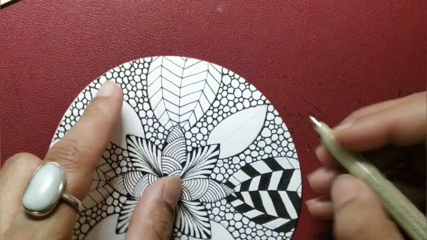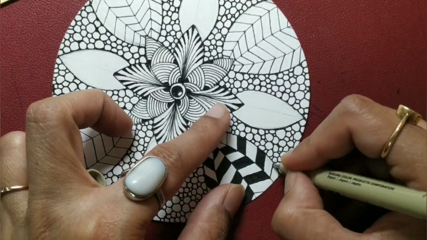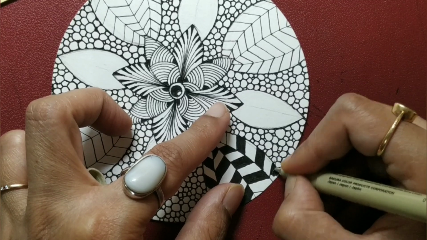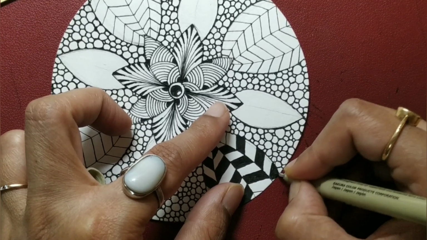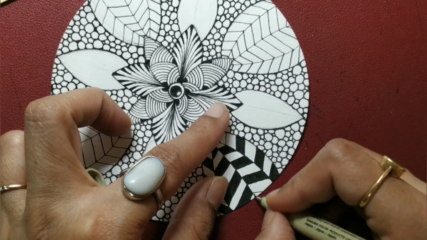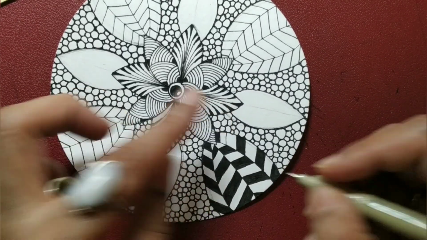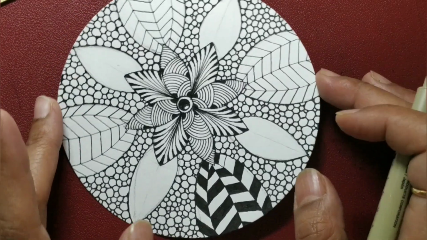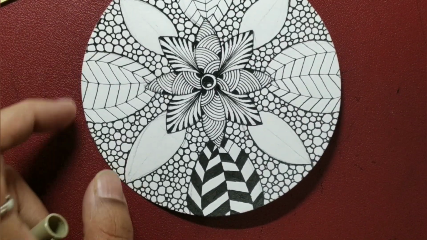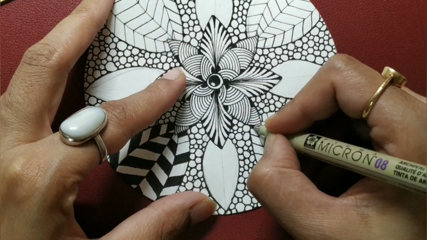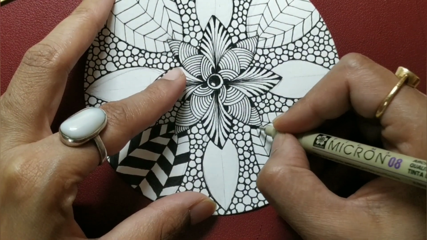And finally the last one here. Yeah, so I'm done with one section, so I'll do exactly the same for the rest, right? Start here.